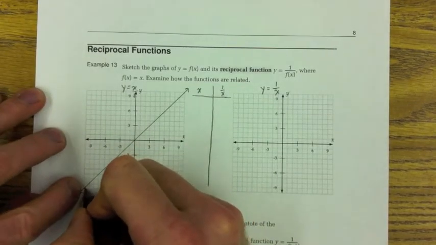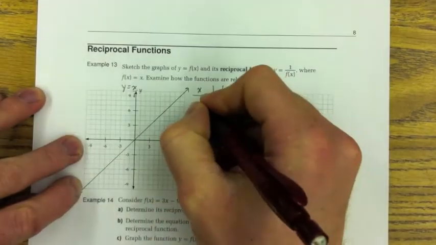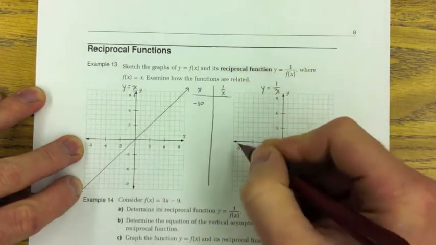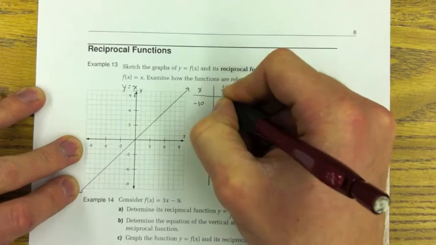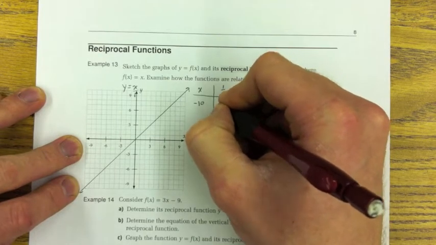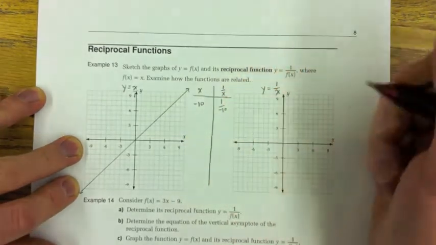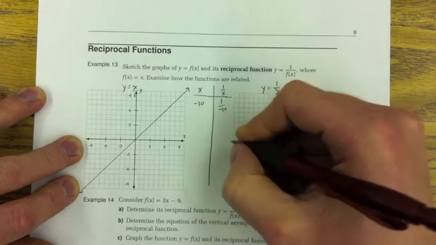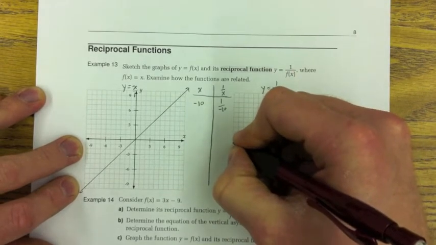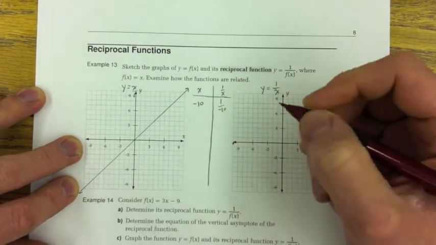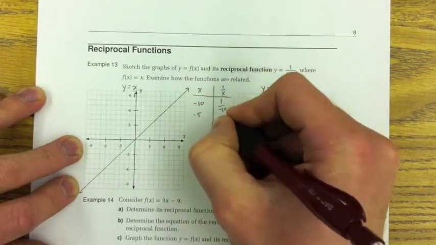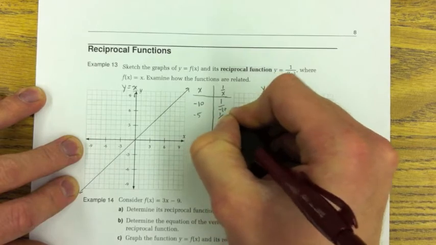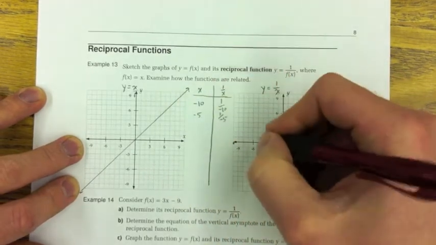Way out here, we've got an x value of negative 10. The reciprocal of negative 10 is 1 divided by negative 10. Wow, that's a really interesting number. It's quite close to the x-axis. Let's skip a few. Let's go to negative 5. The reciprocal of negative 5 is 1 over negative 5.